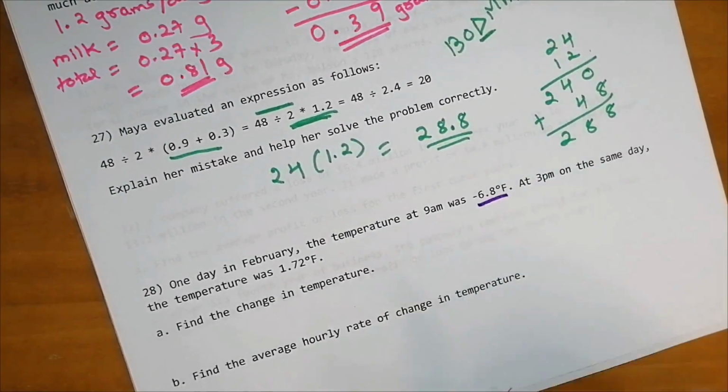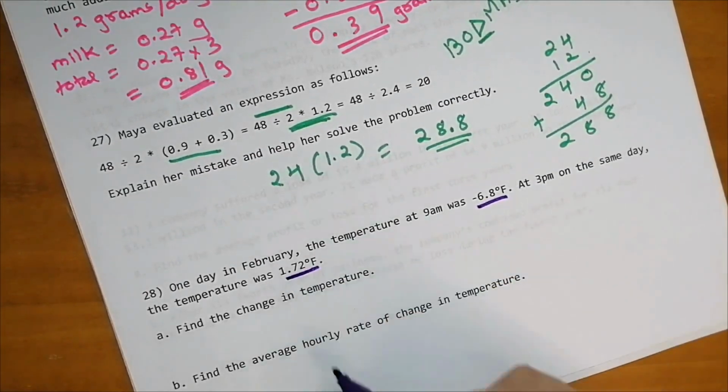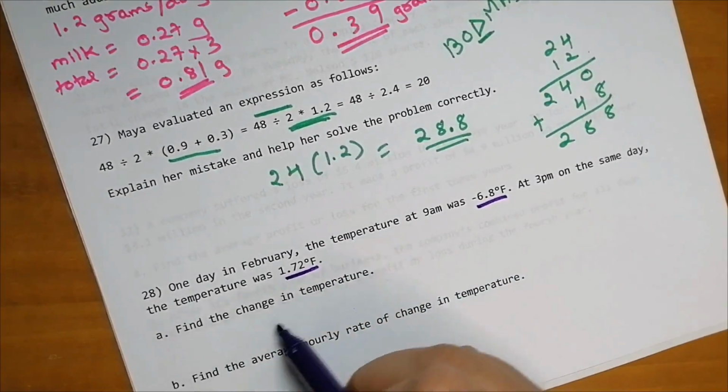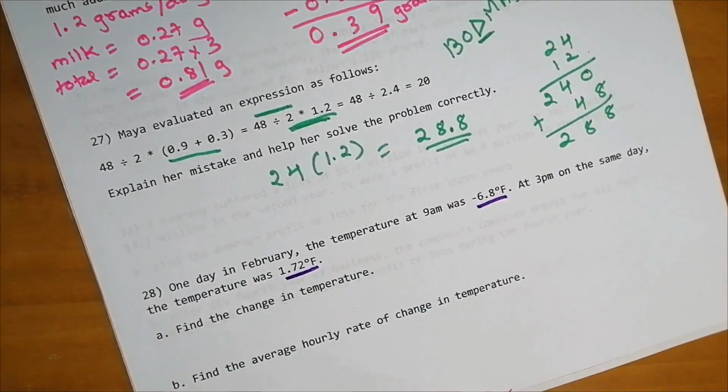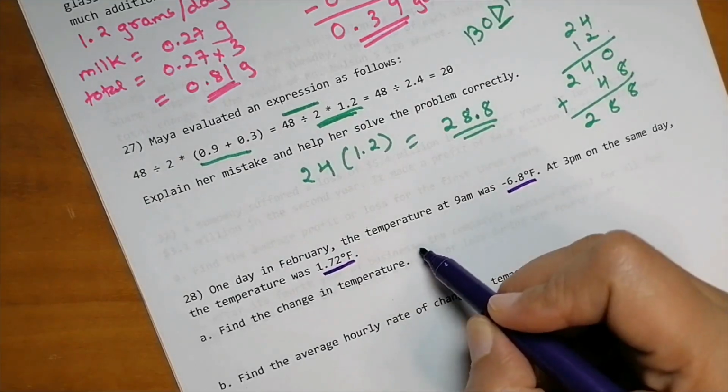It was minus 6.8. At 3 p.m. on the same day, it happened to be 1.72 degrees, right? So what is the change? Find the change in temperature. Remember, these are sums that we've already done in the other section, right? So we are talking about the change.